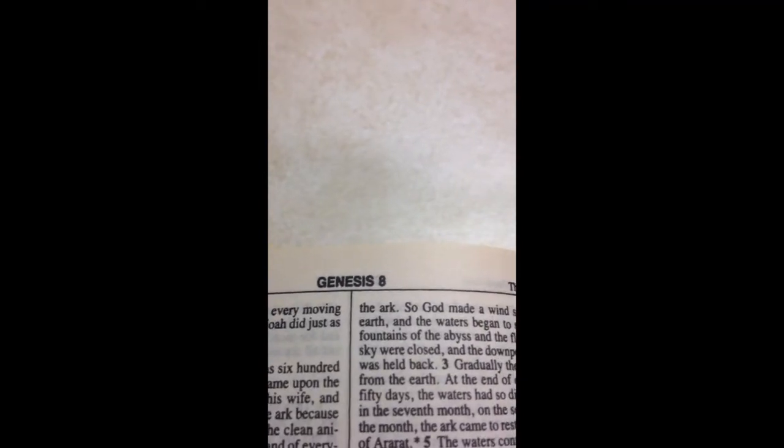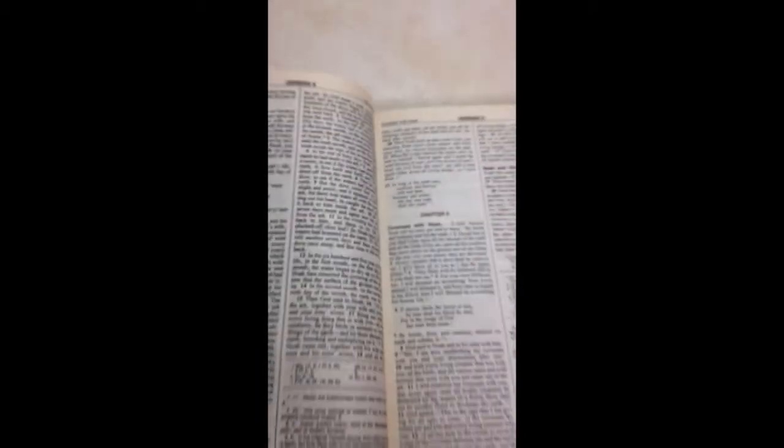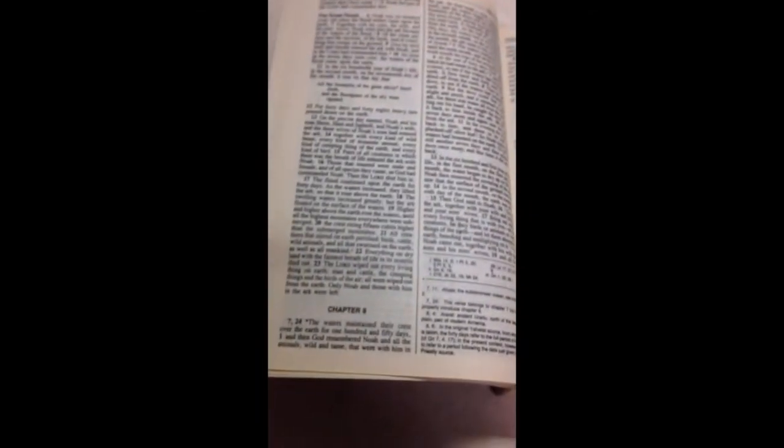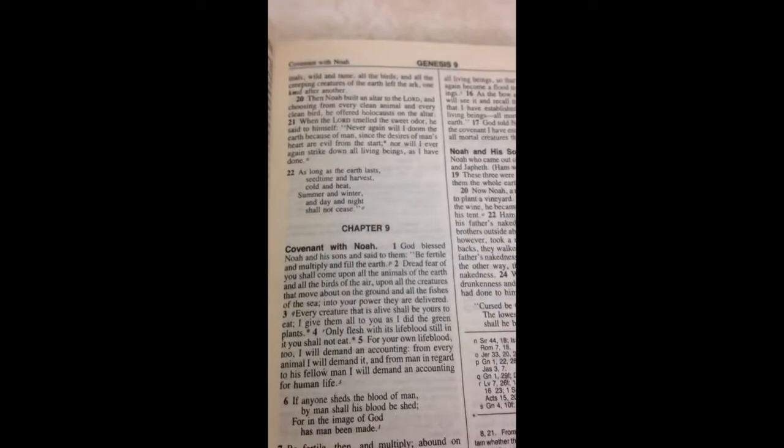But right now I'm on chapter 8. And the next page is on chapter 9. So you can see chapter 8 starts right down here. Chapter 9 starts right up here.